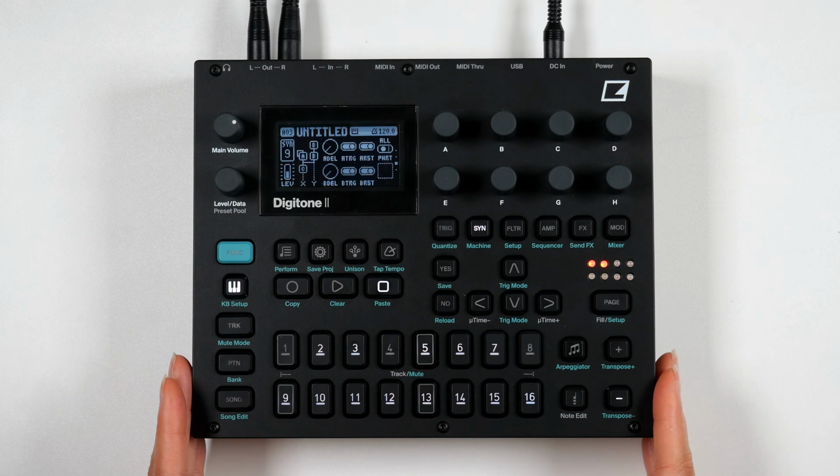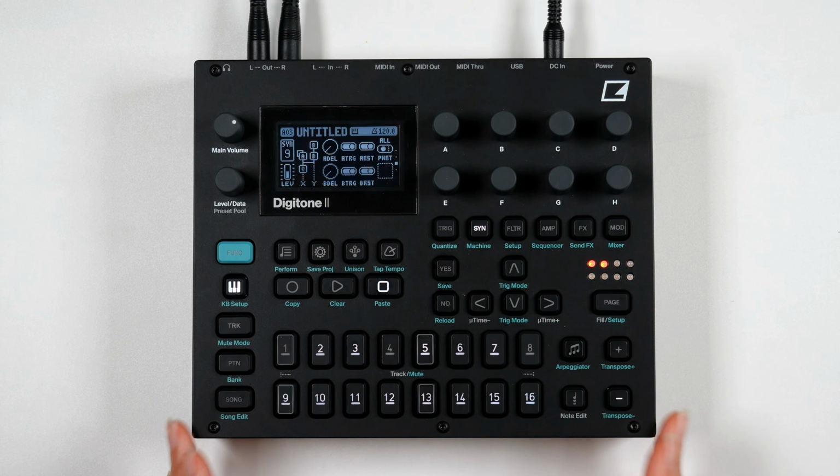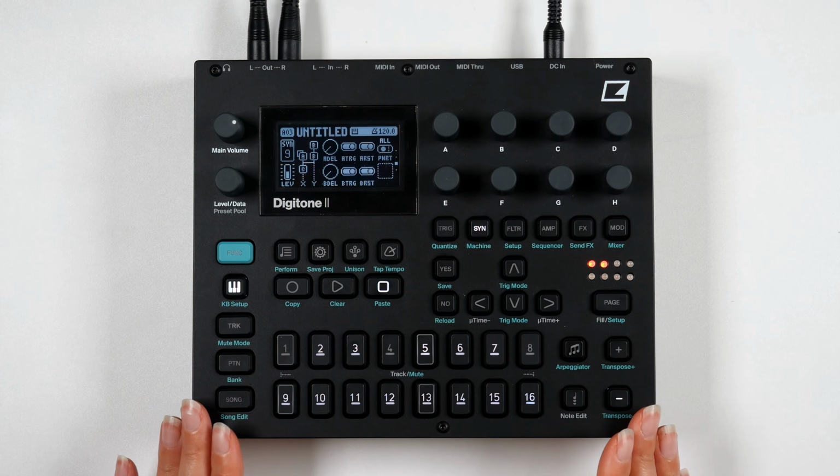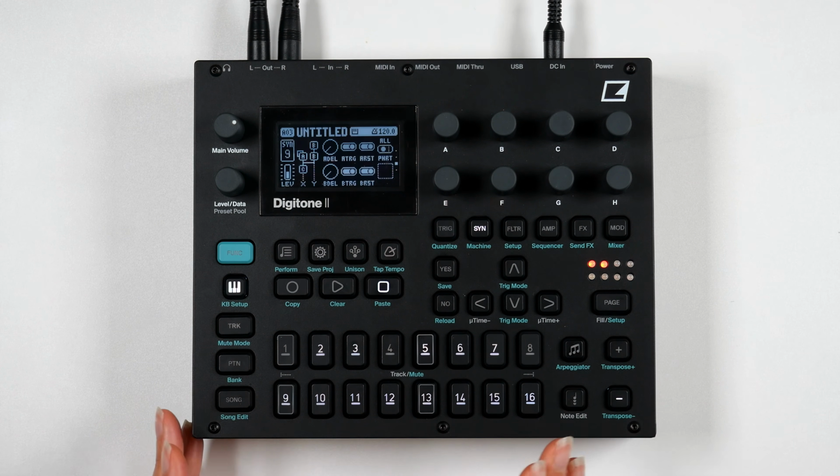If you're already familiar with the Digitone, this layout should look pretty familiar. The original Digitone had 8 voices, and this one has 16. This version also has 16 tracks that can be either synth or MIDI tracks, instead of just 4 synth tracks and 4 MIDI tracks on the original Digitone.